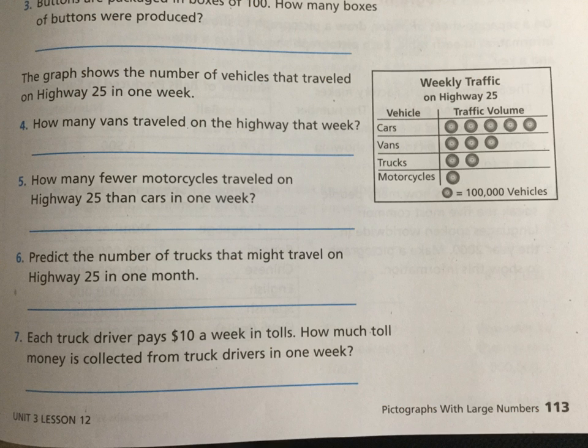All right, let's move on to the same page, I'm sorry, and problems number 4, 5, 6, and 7. Okay, this graph, again, we'll point out the key at the bottom. The key is one wheel equals 100,000 vehicles. So for each wheel you see, that's equal to 100,000. The graph shows the number of vehicles that traveled on Highway 25 in 1 week.